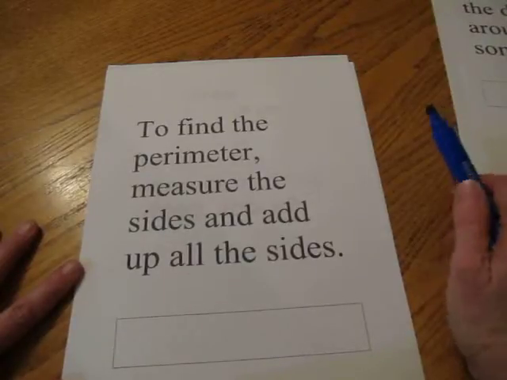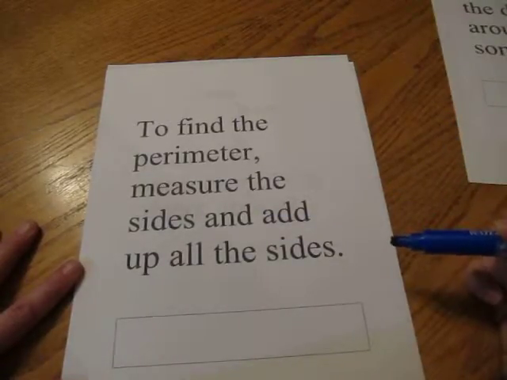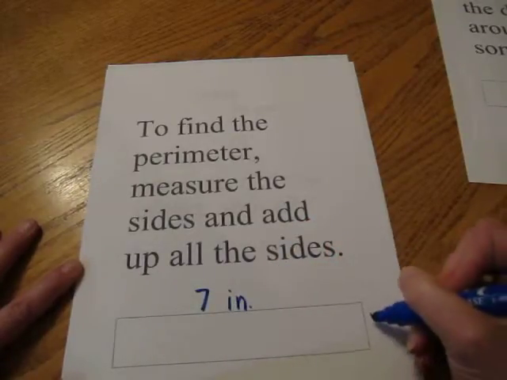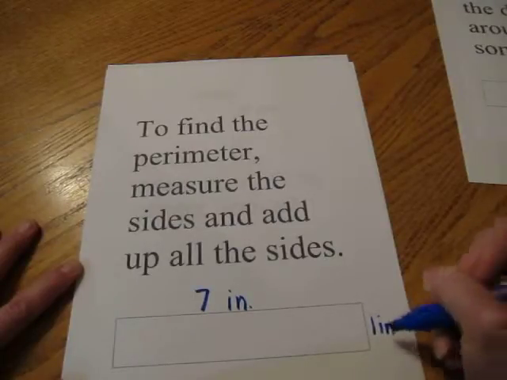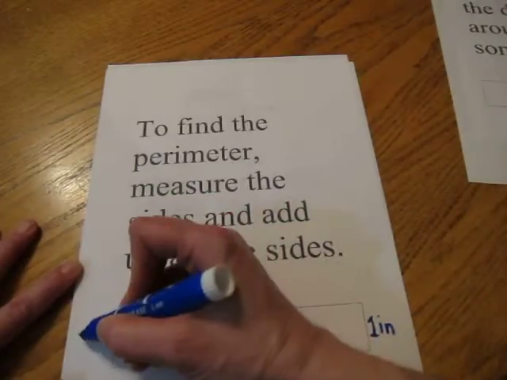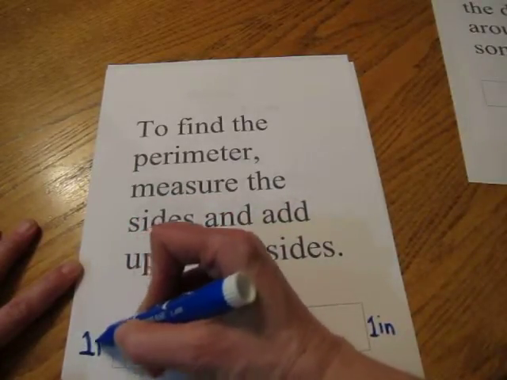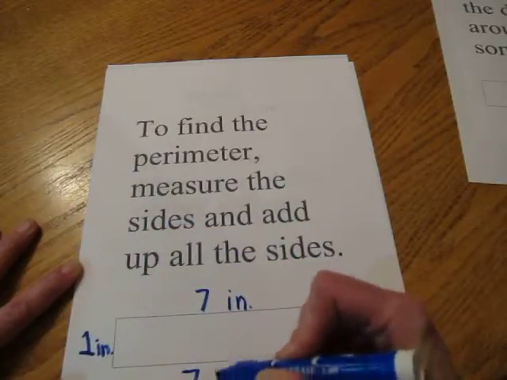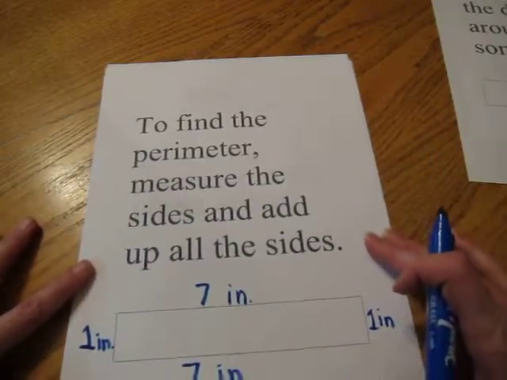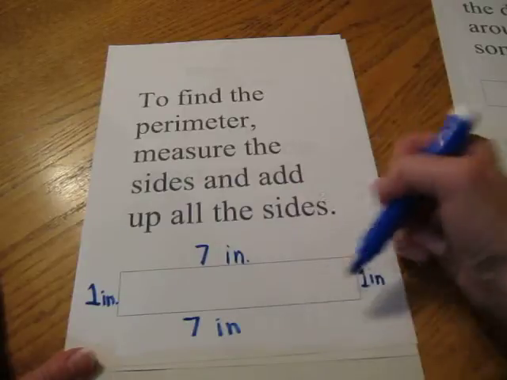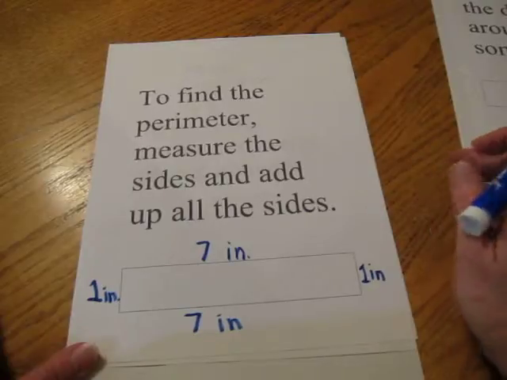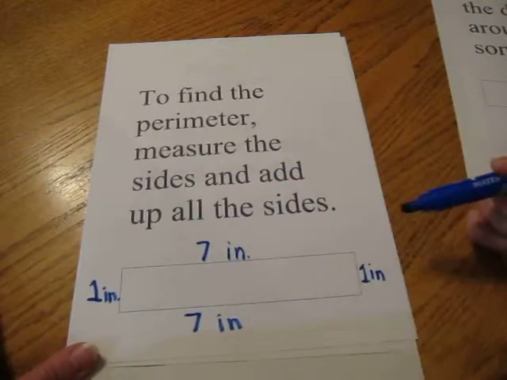To find the perimeter, measure each of the sides and add up all the sides. So if you measured this side and found it to be 7 inches, and this side was 1 inch, you would know that this side, because it's a rectangle, was also 1 inch, although you could measure it also to double check. And this side of the rectangle would be the same as this, and it would be 7 inches. I'm going to move it up so you can see better. There we go. So the top and the bottom of the rectangle are the same, as are the two sides. And then, to find the total perimeter, you'd have to add up all the sides.